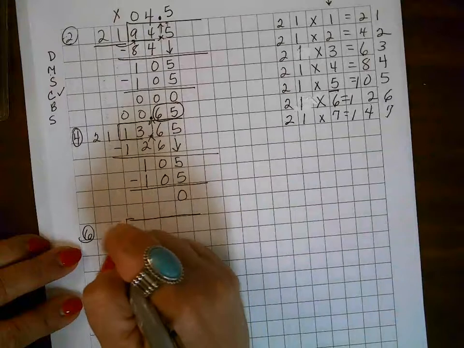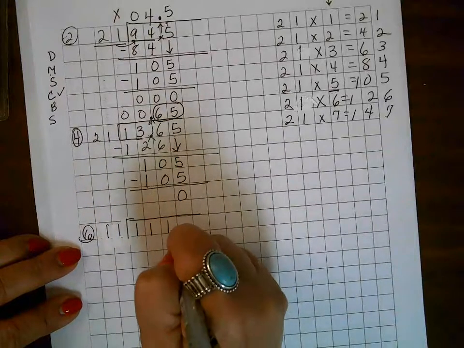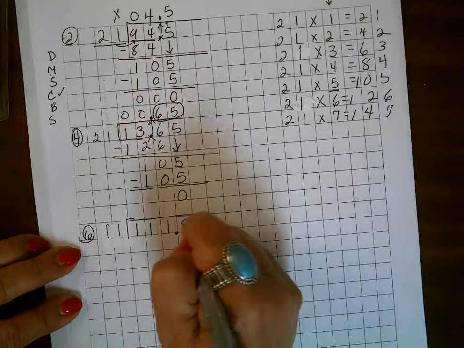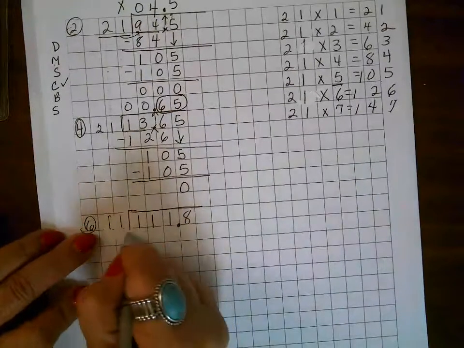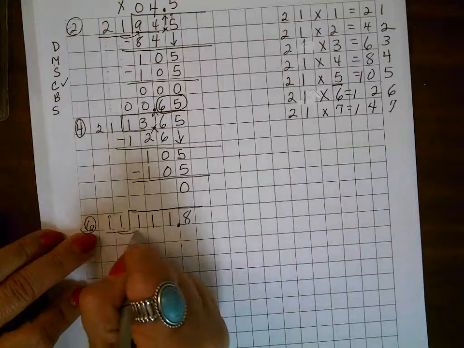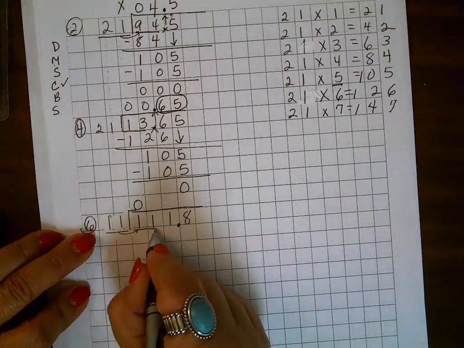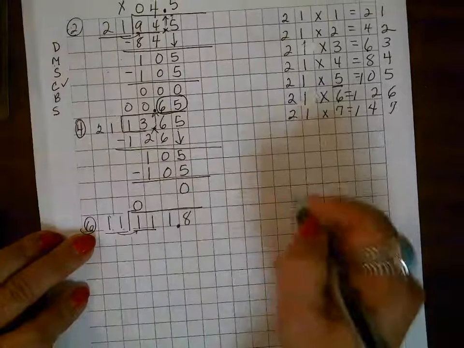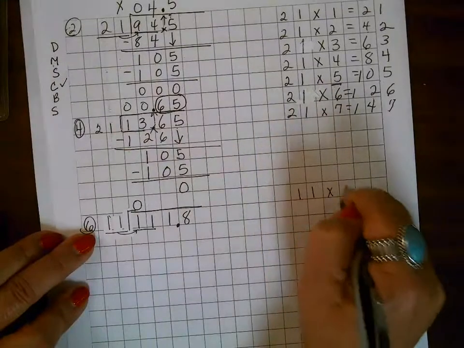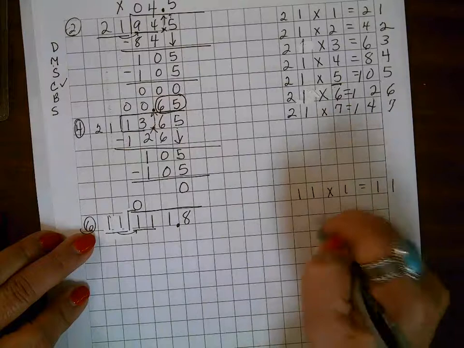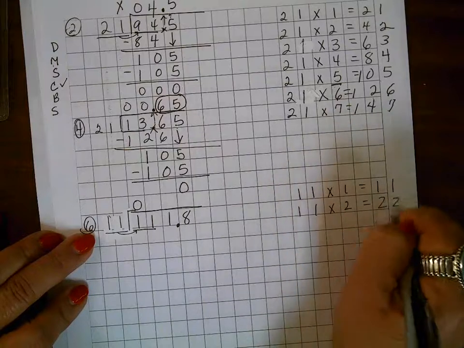Okay, so I have 11, and this is 111 decimal point 8. So I have my 11, right? 11 cannot go into 1. So I'm using these 2, so I'm going to put a 0, but it can go into 11 how many times? Now if you're not sure, you can create yourself a multiplication mini chart. 11 times 1 equals 11. 11 times 2 equals 22.